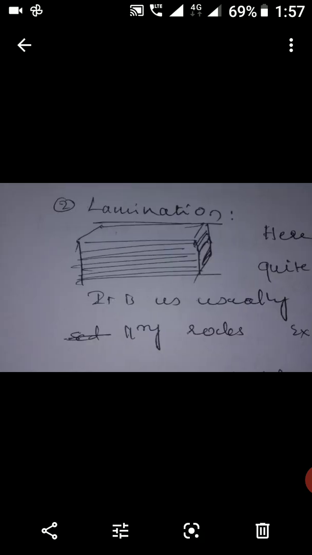Next is lamination. Lamina means very thin layer. We used to get lamination for our identity card and all. So in the form of very thin layers, these rocks are formed, layer by layer, one over the other.